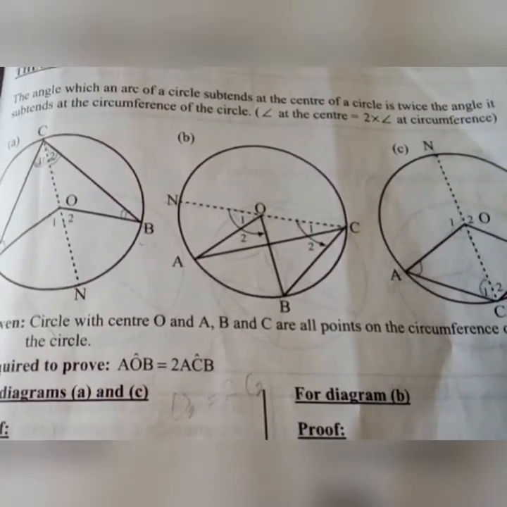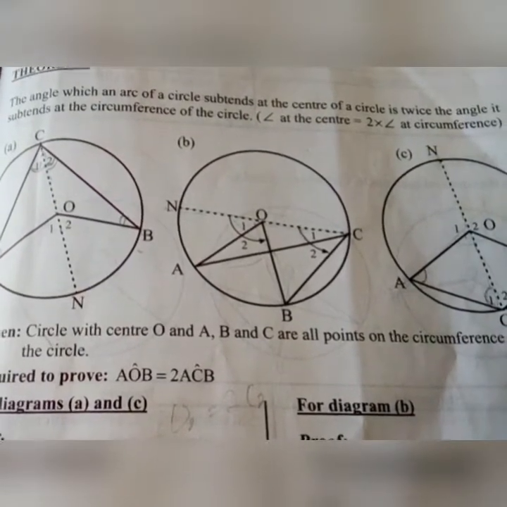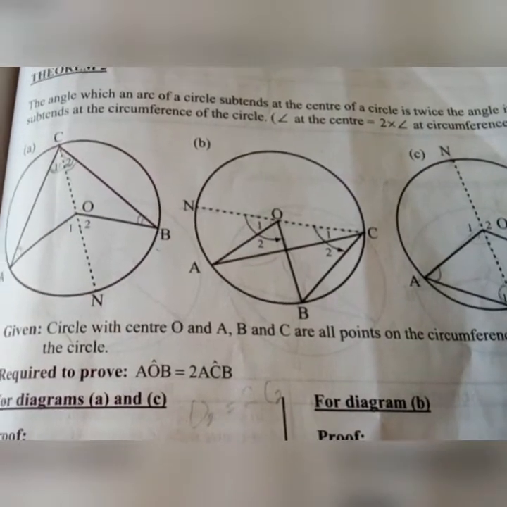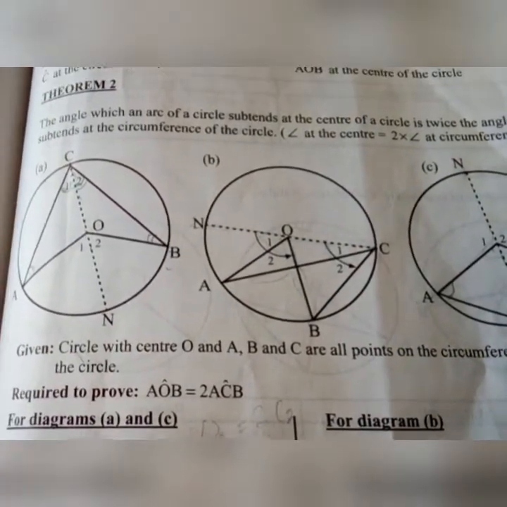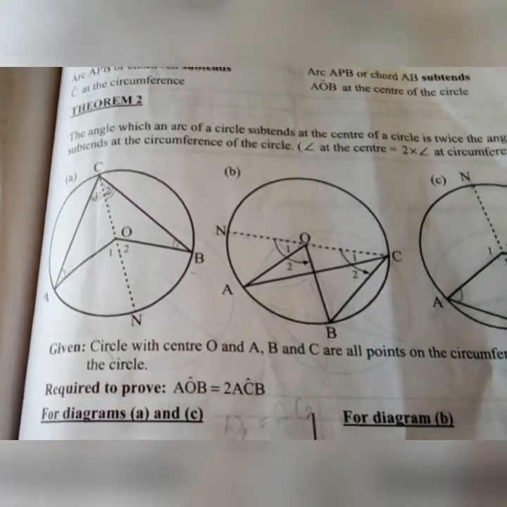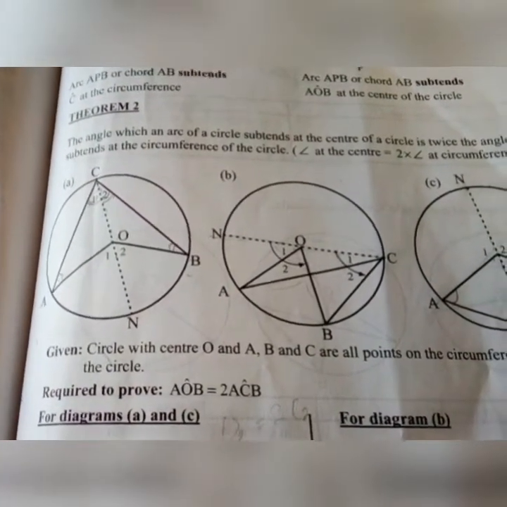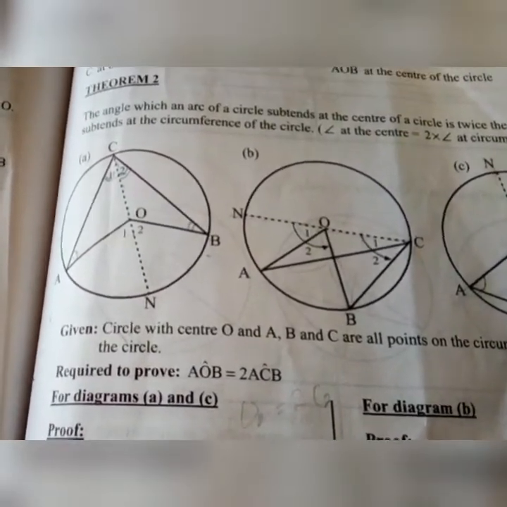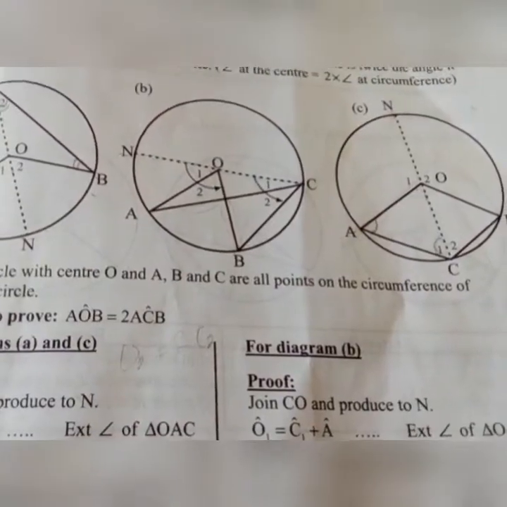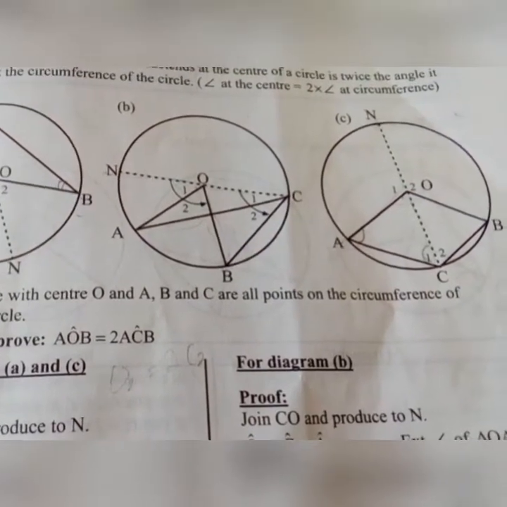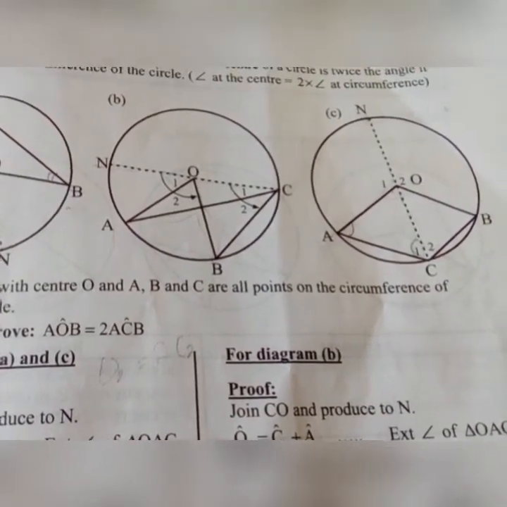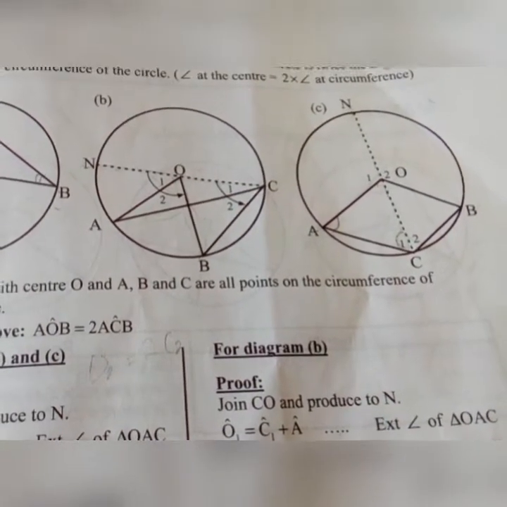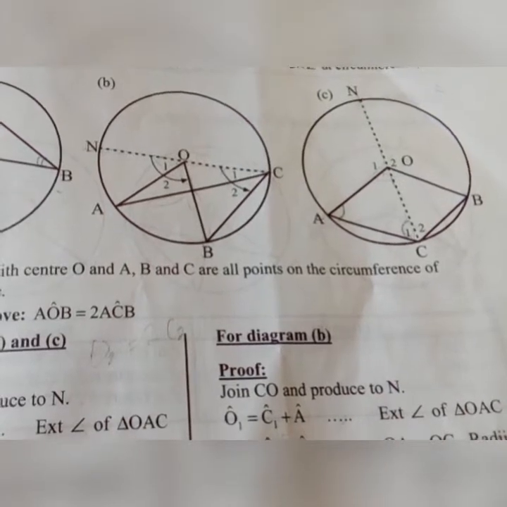Subtends means to make. So the angle that these 2 points make at the center O will be twice the angle at the circumference. Now how do we prove it? In the previous video I said when proving theorems we have given, required to prove, the construction and the proof. Here we're given a circle with the center O, we're given an arc AB, and also given A, B, and C that are all points at the circumference of the circle.